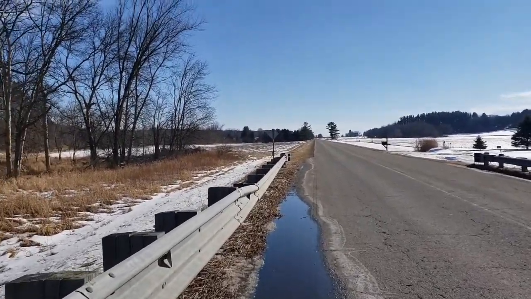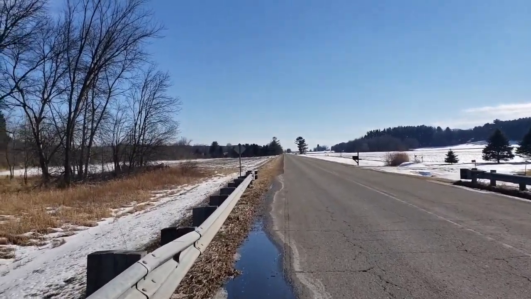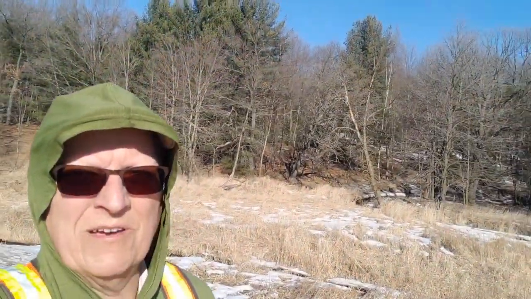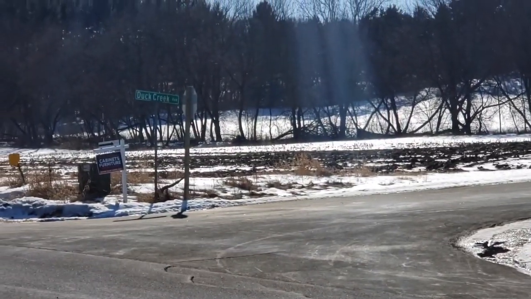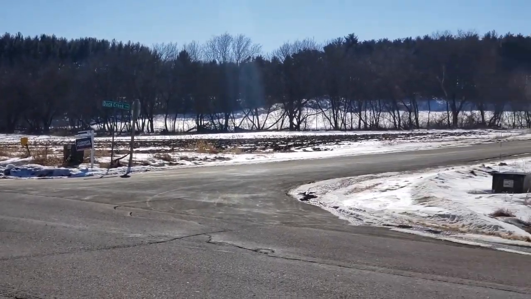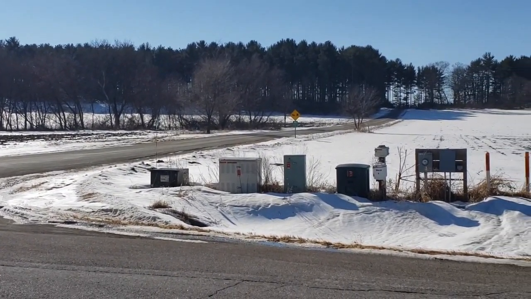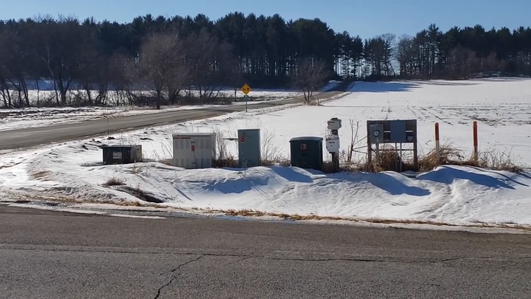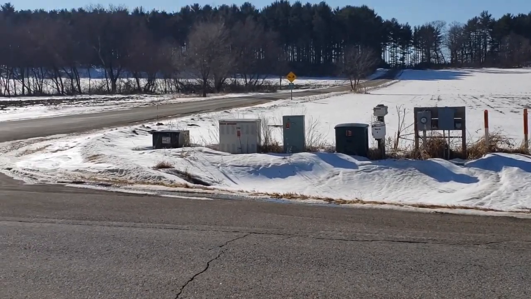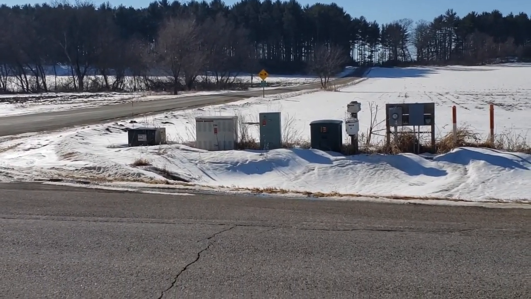I got about 2.5 miles to go today to get into Westfield, so I better get to it. This road is Duck Creek Road Avenue, and that's where the designated route is for the connecting route.